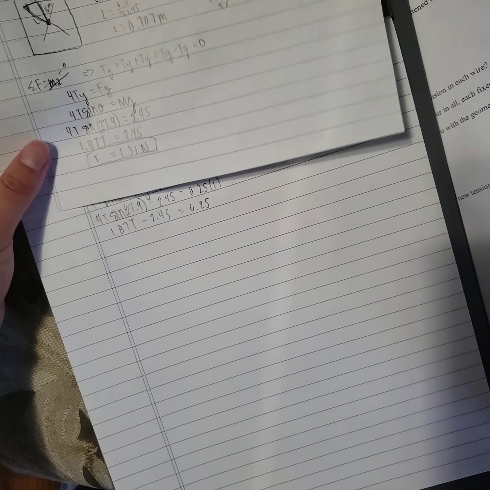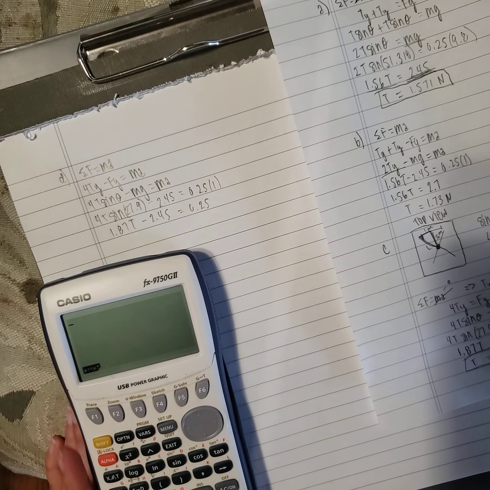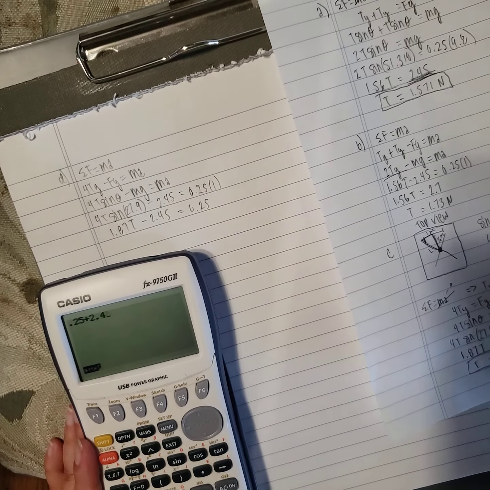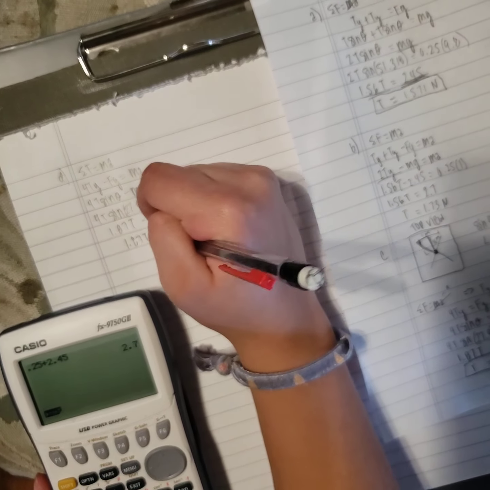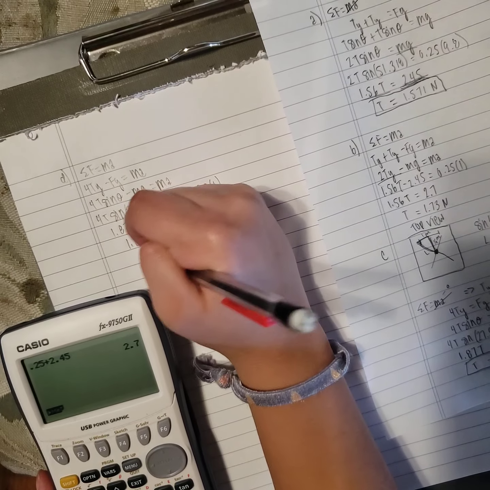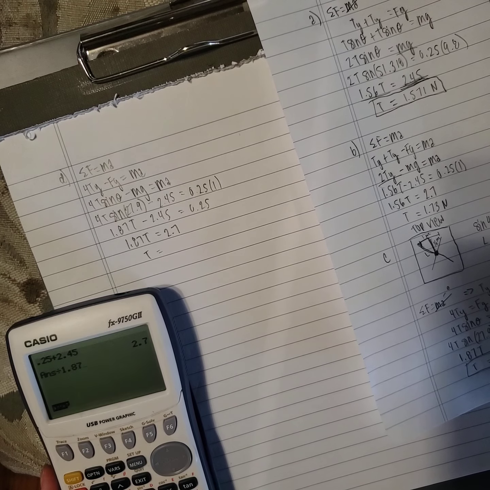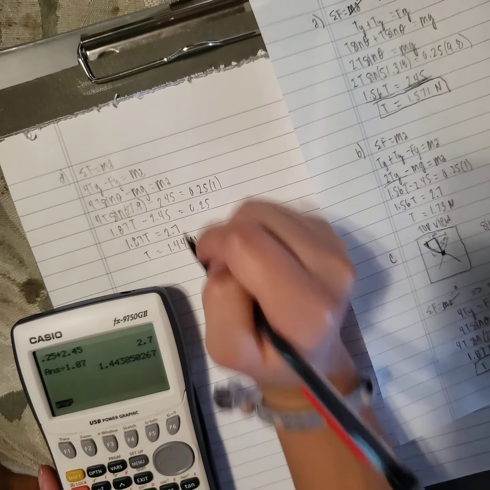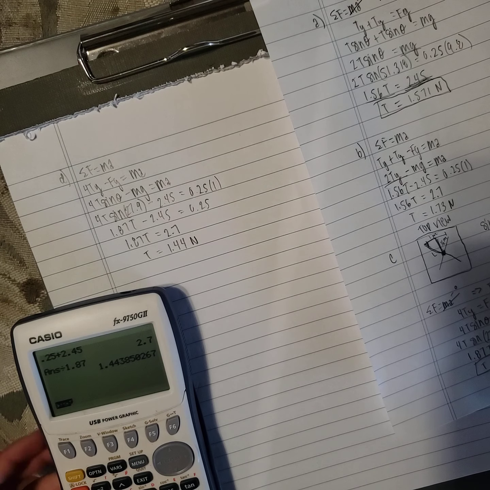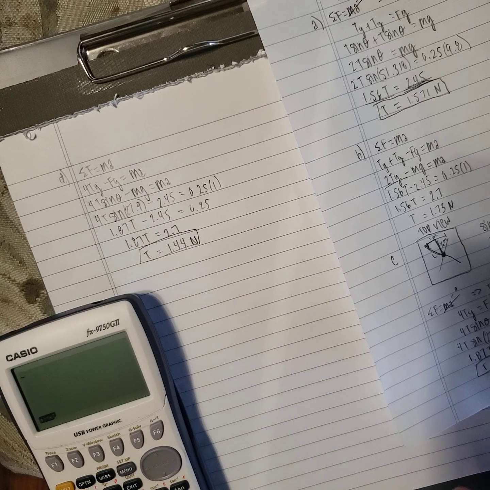All right, and now we just need to solve for t. So we move 2.45 over. And solve for t. And again, tension is going to be the same in all of them because they're all the same length with all the same theta.